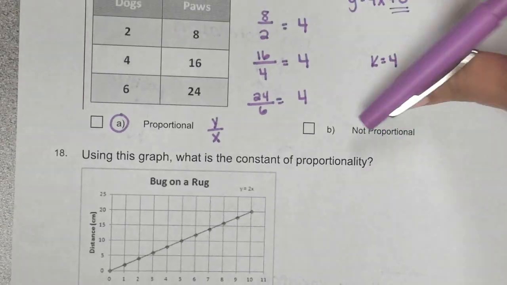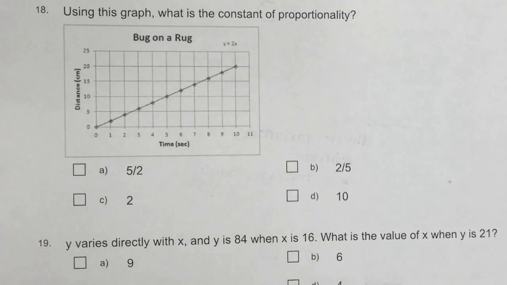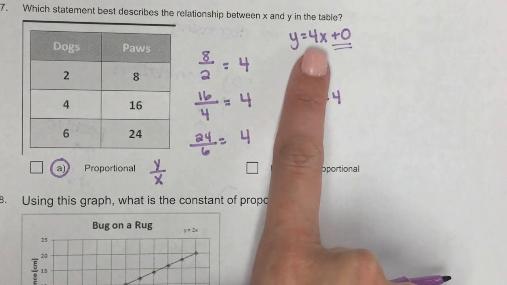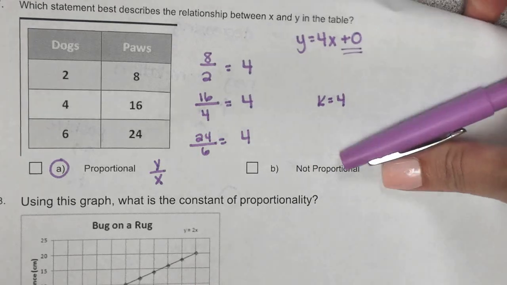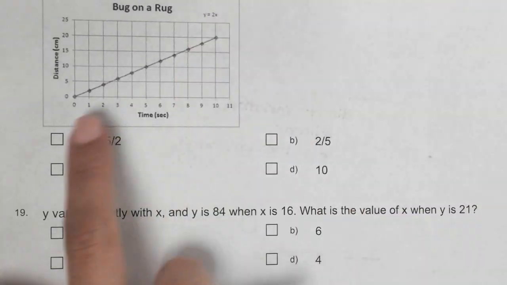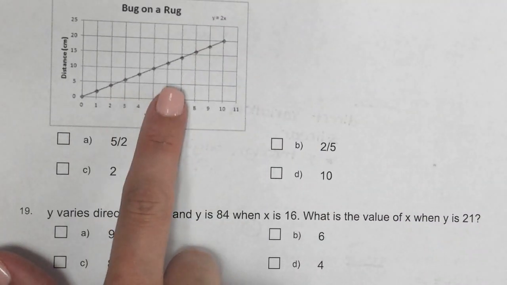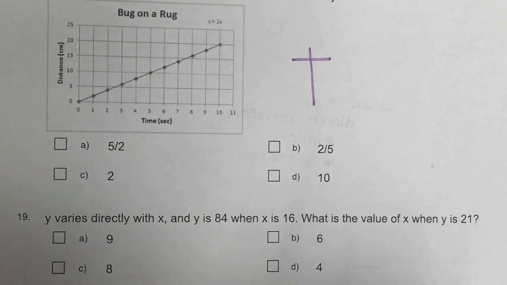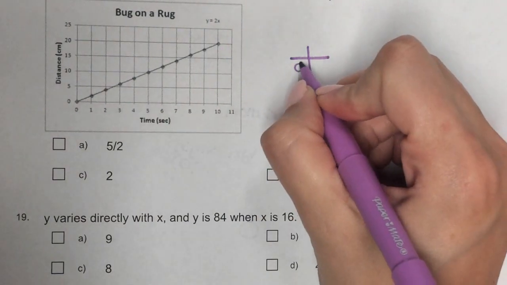All right, use the graph. What is the constant of proportionality? Guys, if we're comparing it to these equations right up here, that k value is similar to our slope as long as it goes through the origin. So you could either just look at the table, or you could look at the graph, or create your own table. I'm a table person, okay? So I'm going to find some pretty points. So there's this one at (0, 0).